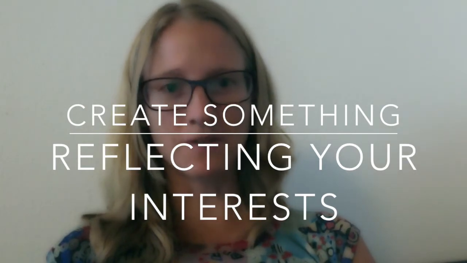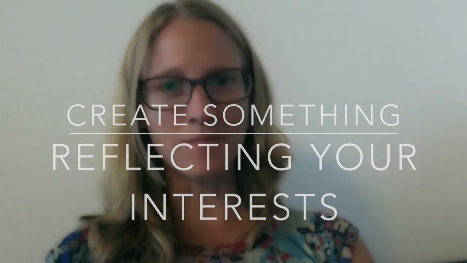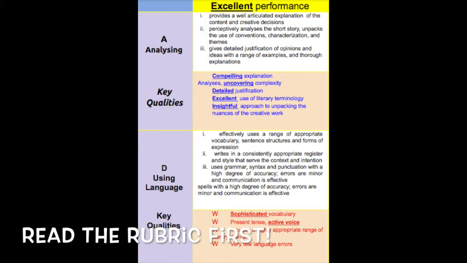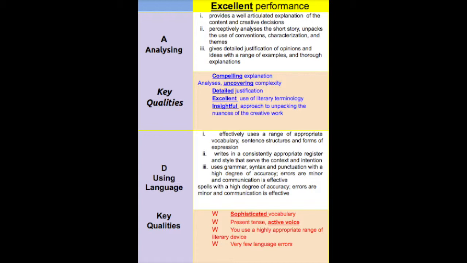So let's look a little bit more in depth at my sample and see what worked, what could have been better, and how this might help you while you're working on your own. With any assessment piece in the MYP, it's so important that you start with the rubric first. Look at what this task is actually asking you to do.